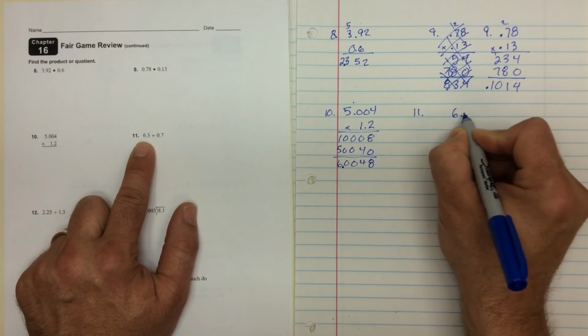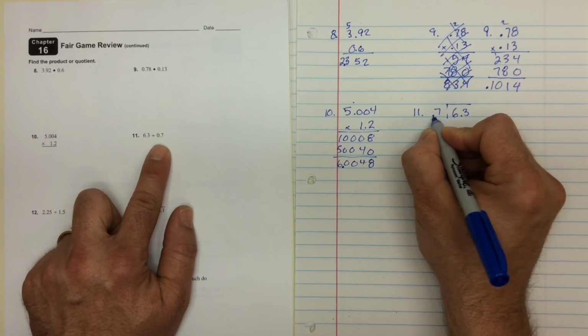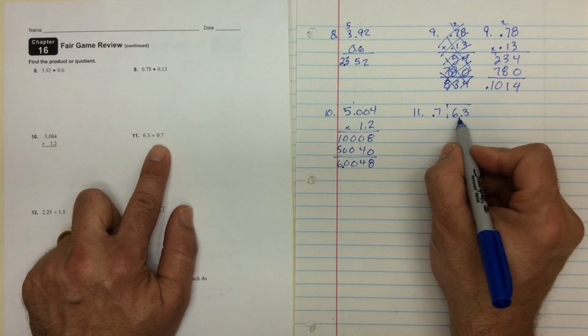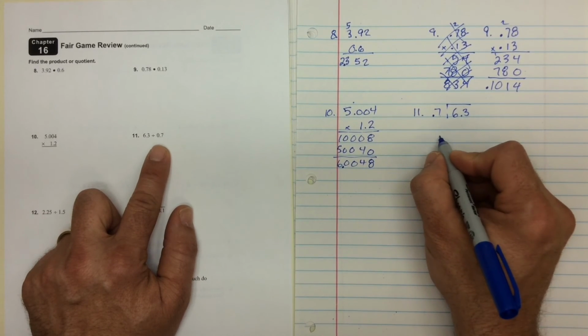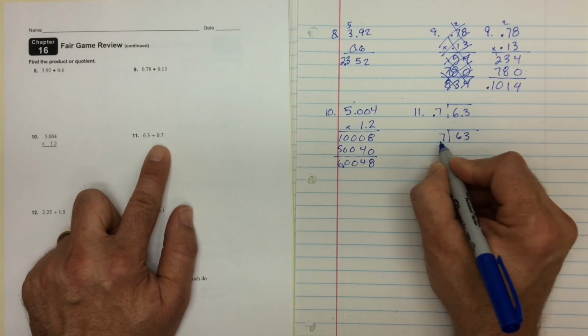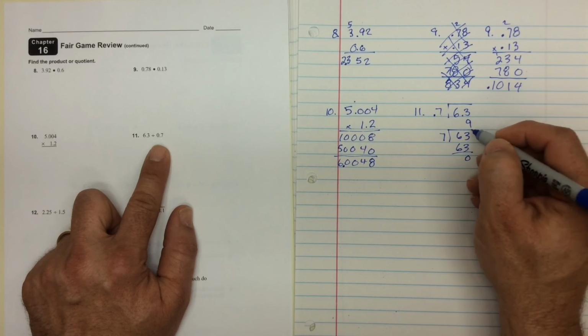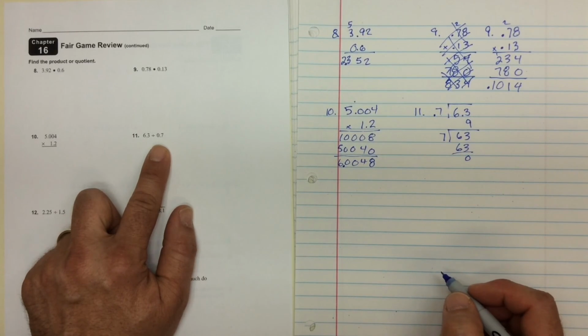Number 11. 6.3 divided by 0.7. Remember, we move the decimal once out here, so we have to move it once in here, which makes this problem 7 into 63. Well, 63 divided by 7 is 9, which is 63. How convenient. Our answer is 9.